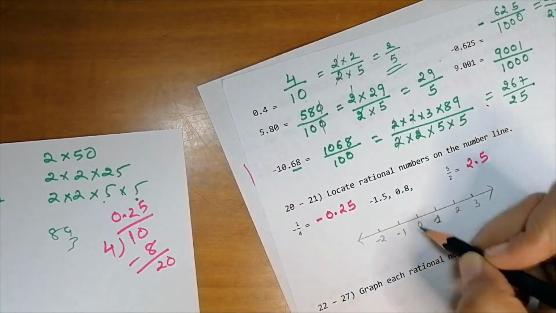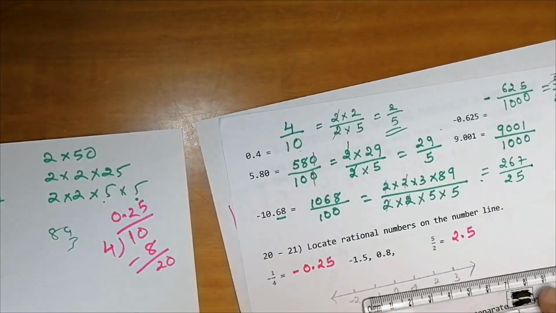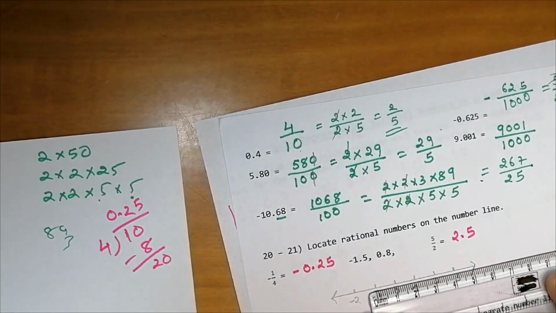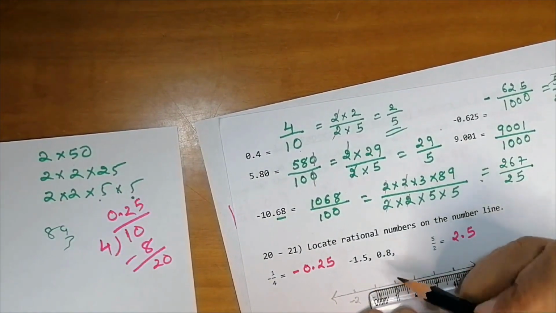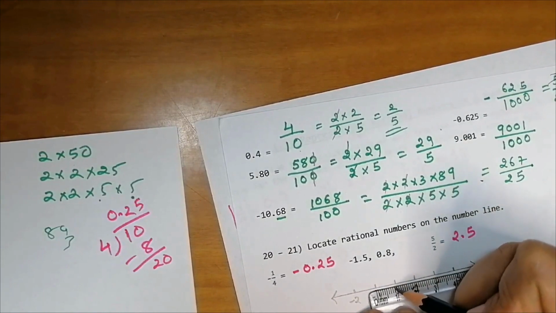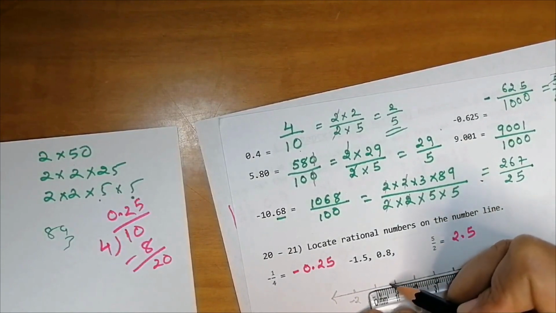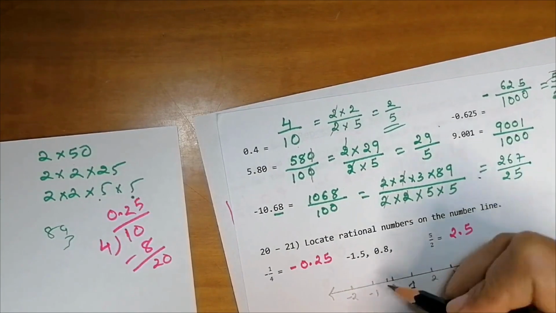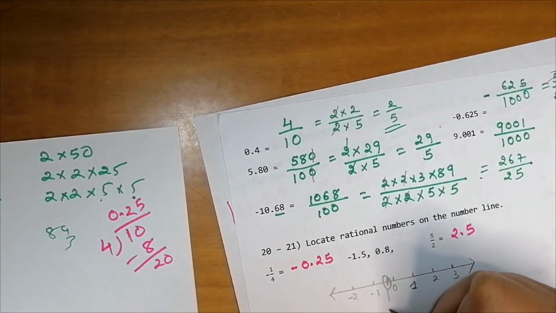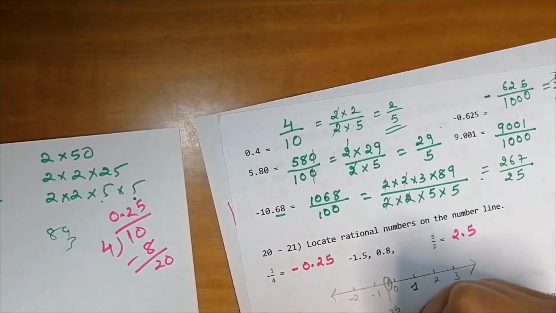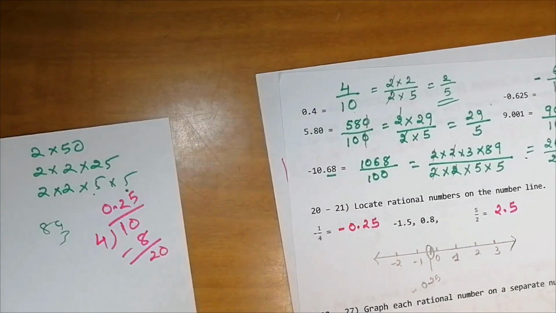0.25 minus, right? So this goes between 0 and 1. Each tiny point within this 1 centimeter represents 0.1, right? So this is 0.25, and we mark it between the points.